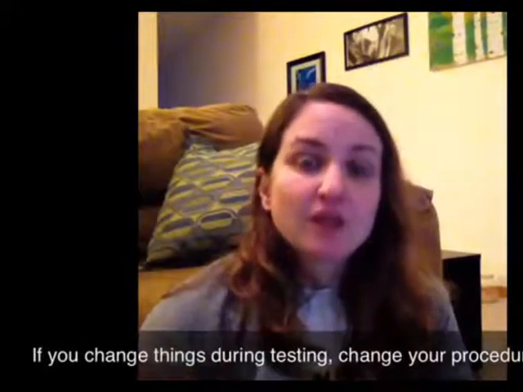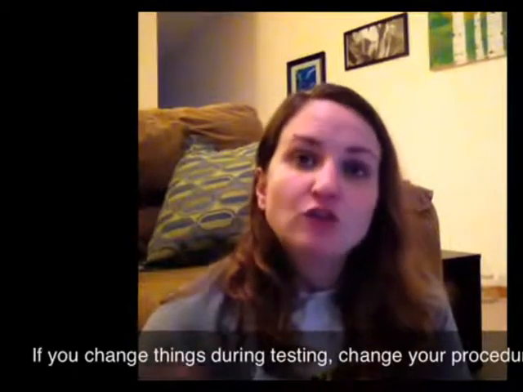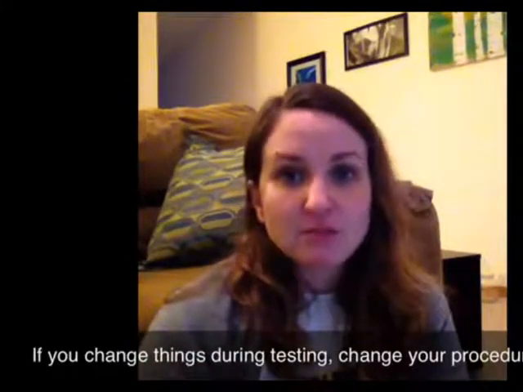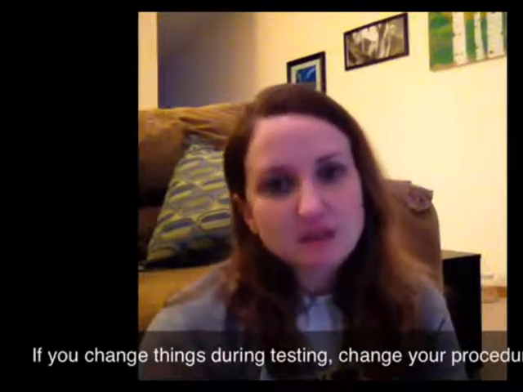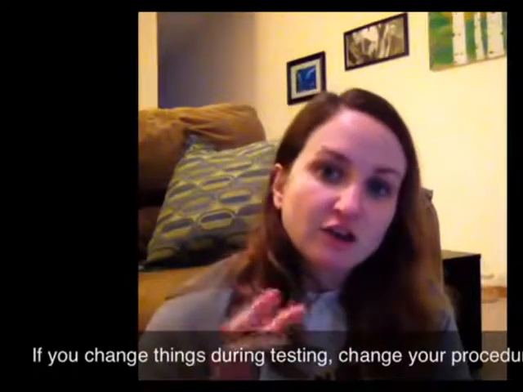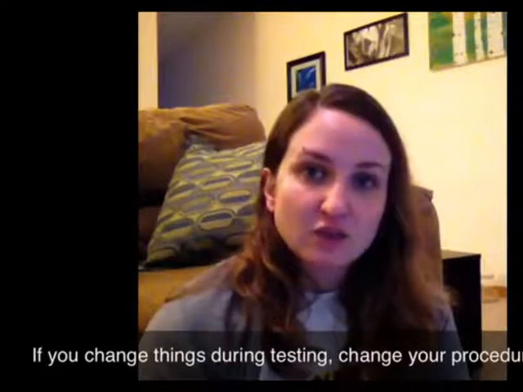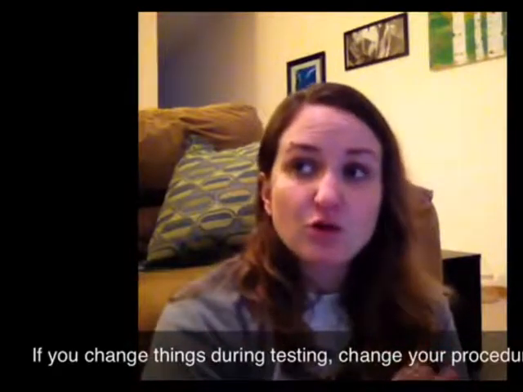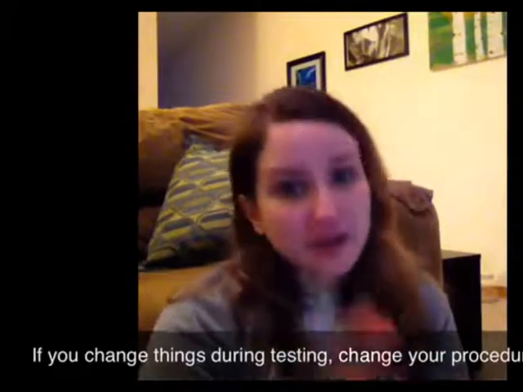Okay? Here's the other thing with procedures and steps. Okay? You can write it, you could actually do your experiment, and you could revise your procedure to make it even more specific, because sometimes trial and error is involved with science. You might think that this is going to work the way that you have it planned, but it might not.